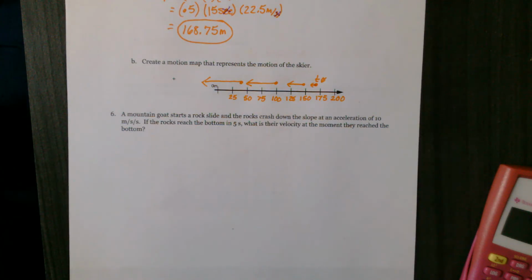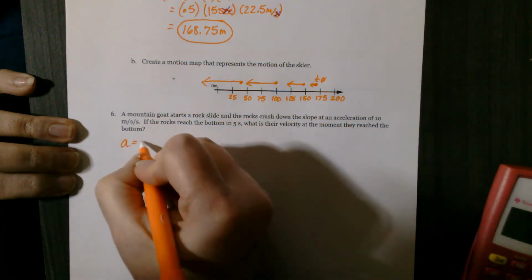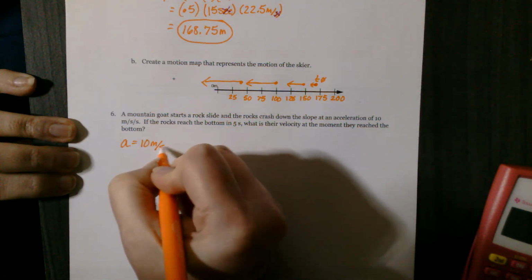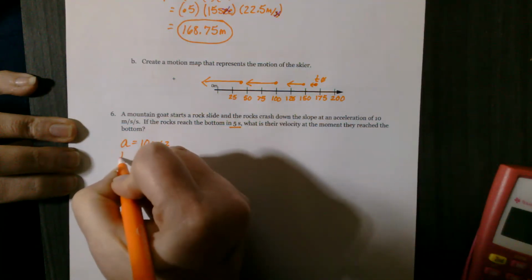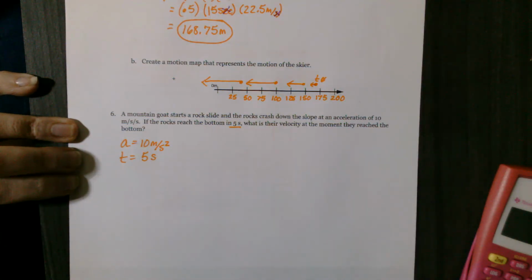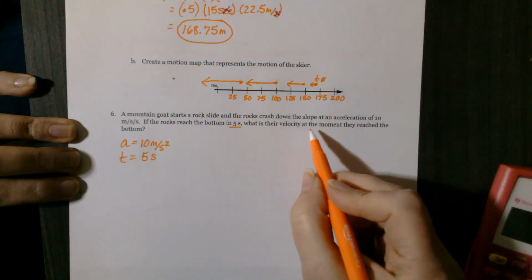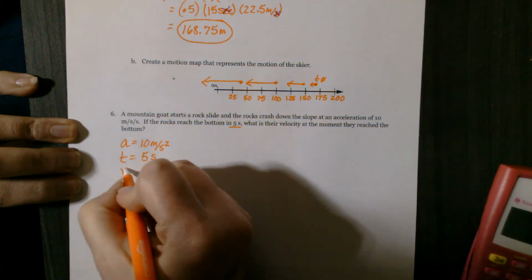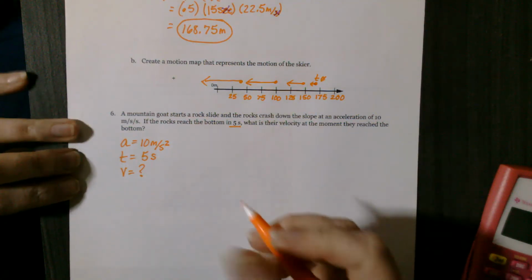A mountain goat starts a rock slide and the rocks crash down the slope at an acceleration of 10 meters per second squared. So I've got an acceleration of 10 meters per second squared, and the time is 5 seconds. What is their velocity when they reached the bottom? So we need to find the velocity where they reached the bottom.